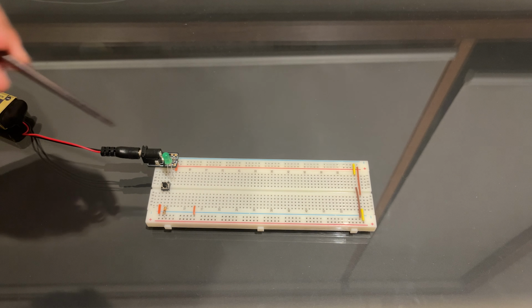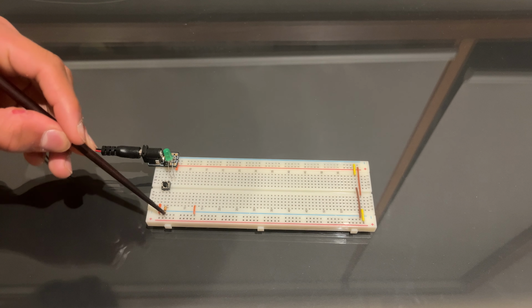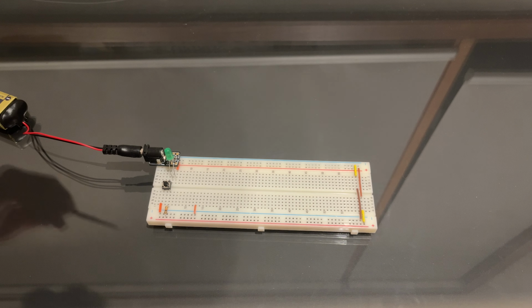The LED's anode lead is connected to the positive rail, and its cathode lead is connected to the input. The input is high at rest, but when pressed, the output is grounded. This is called a pull-up resistor.